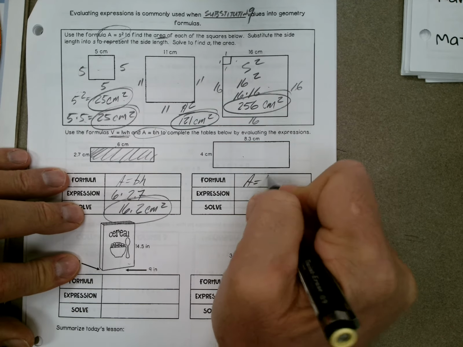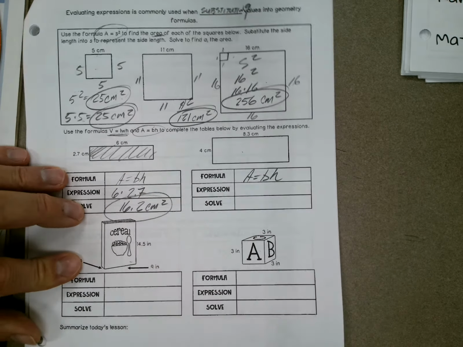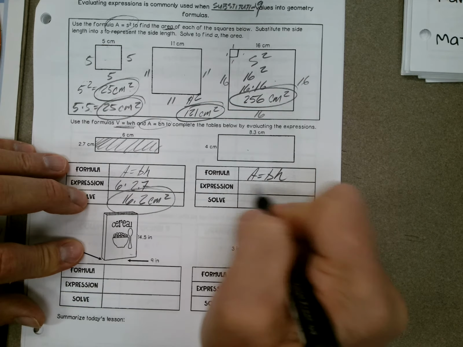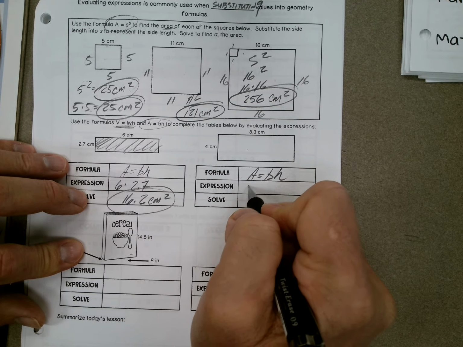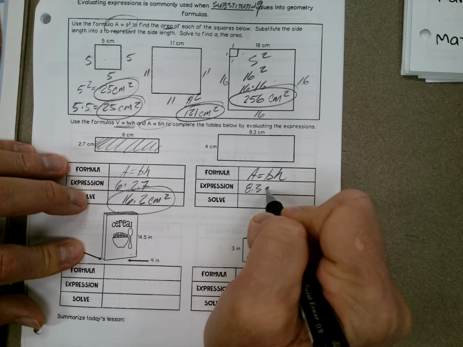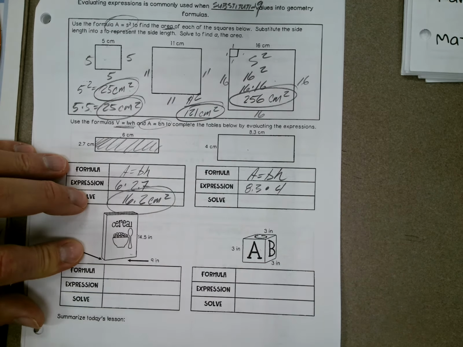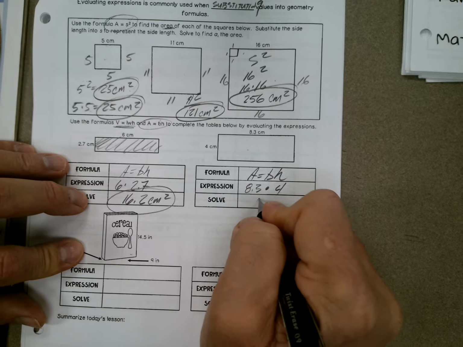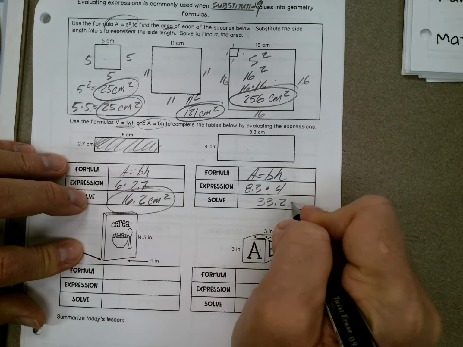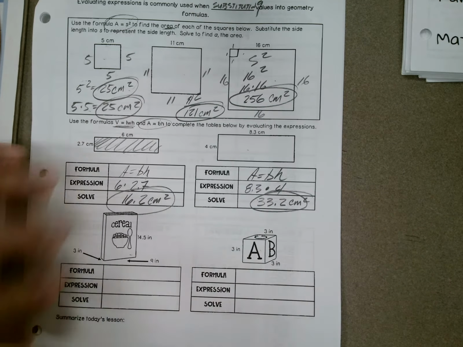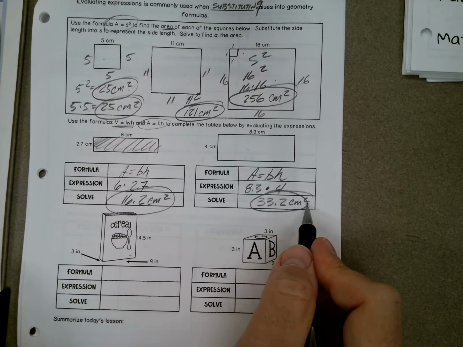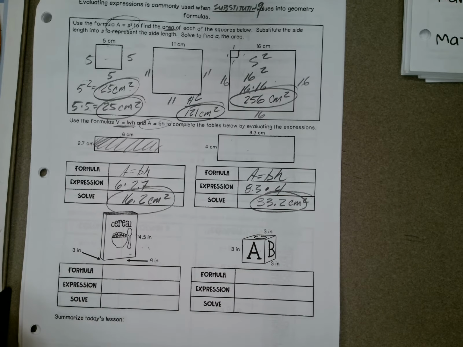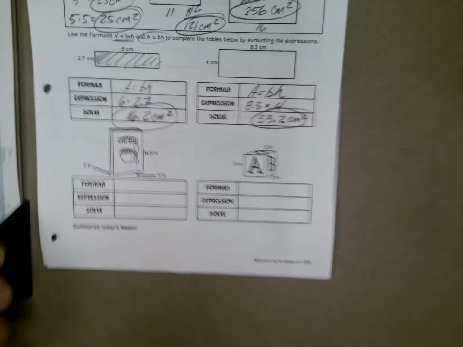Next one, formula is the same, right? Area equals base times height. Some would say length times width, and I always interchange those. And then we're going to substitute. Well, the base is 8 3/10 times the height of 4. 8 3/10 times the height of 4 is 33 2/10 centimeters squared, right? Again, square units because it's area. Now we're going to get down into cubic units because it is volume.